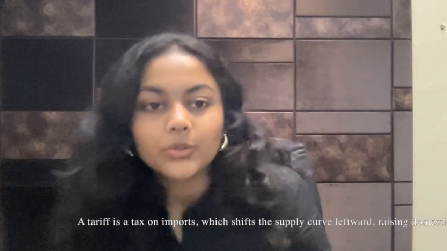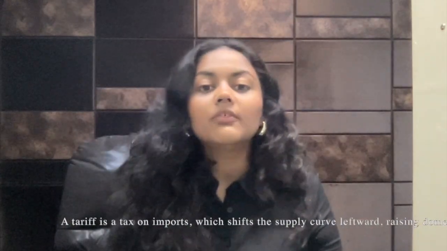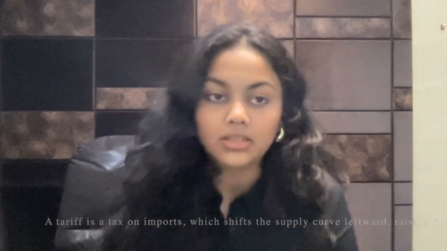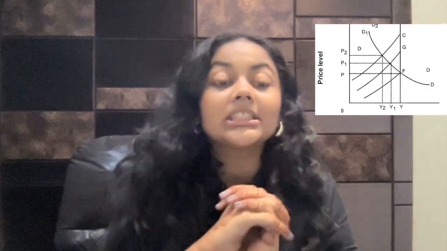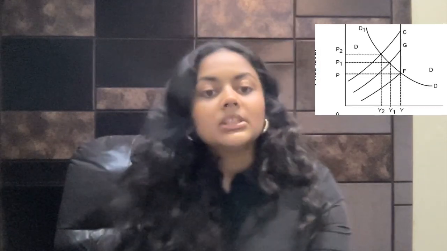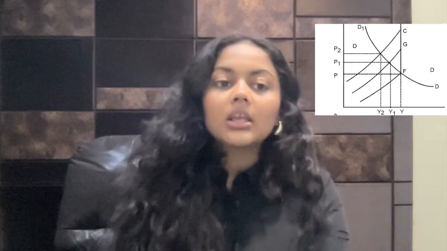Let's decode the economics behind this move. A tariff is a tax on imports which shifts the supply curve leftward, raising domestic prices. This creates cost-push inflation, squeezes consumer surplus, and generates a deadweight loss, or a welfare loss: a loss in total welfare due to market inefficiency.